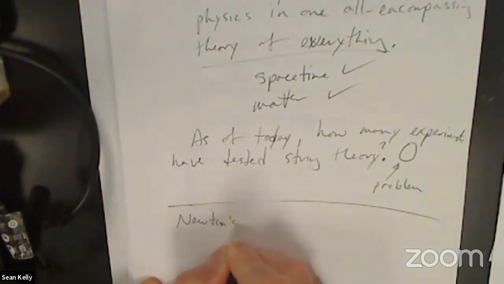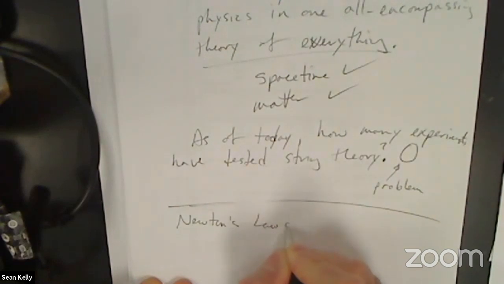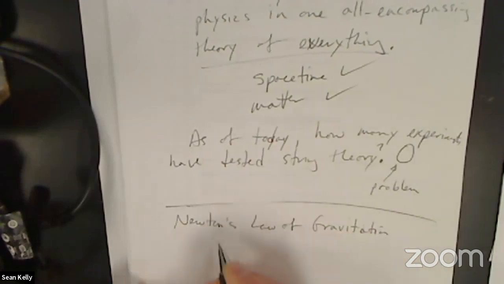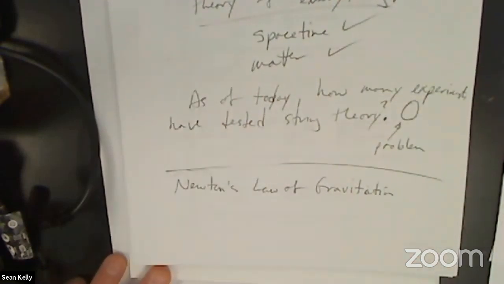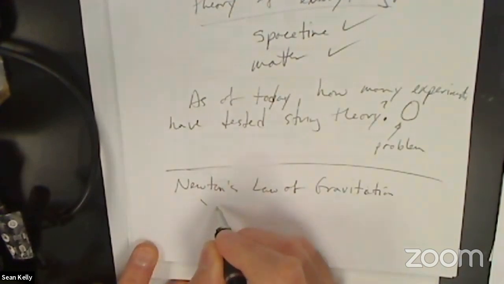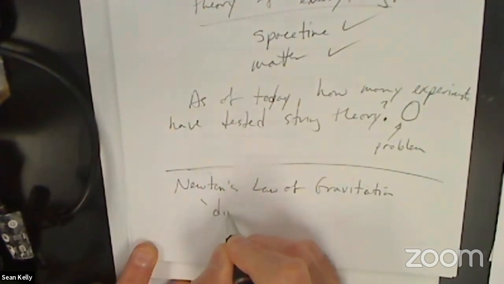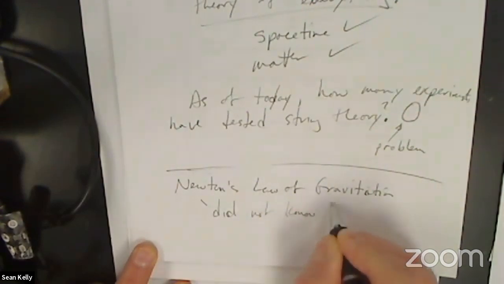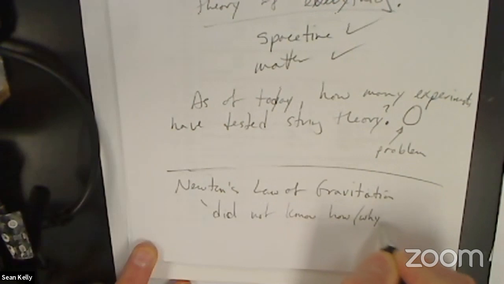Newton's law of gravitation, pretty powerful and useful. Pretty important law, and we were able to use that law to even understand the event horizon of a black hole, right, using a very simple formulation of Newton's law of gravitation. But he did not know how or why it worked.